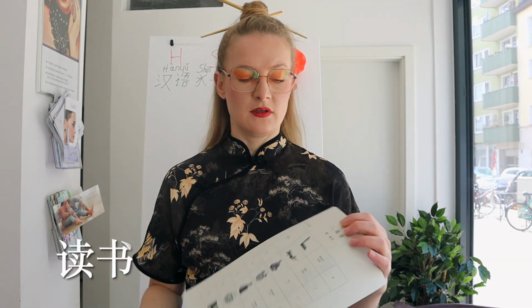Reading comprehension, I think she's used something like shu, and I know the expression kan shu, and kan shu means to read, and also my teacher said kan shu can mean to learn. Okay, and there is also another expression which is 读书, also in the meaning of to read.